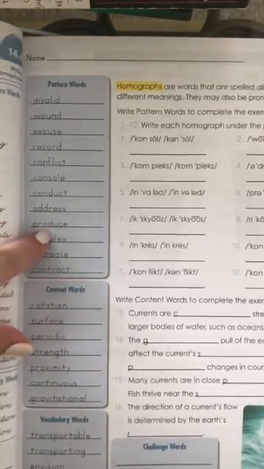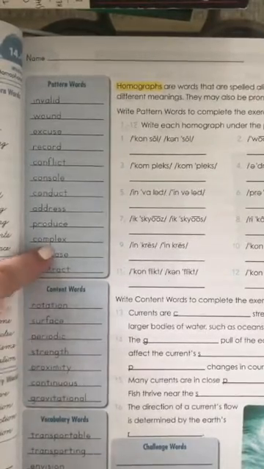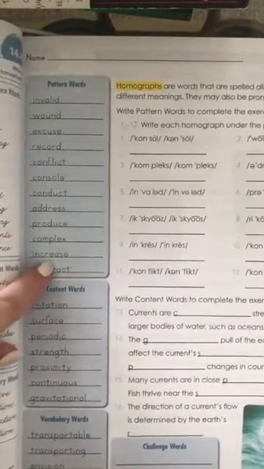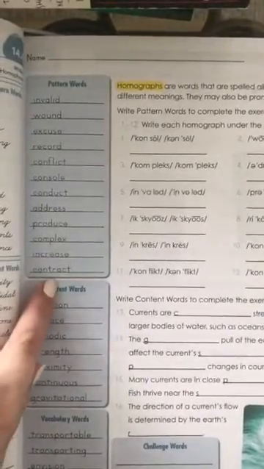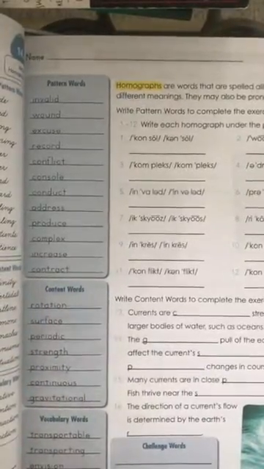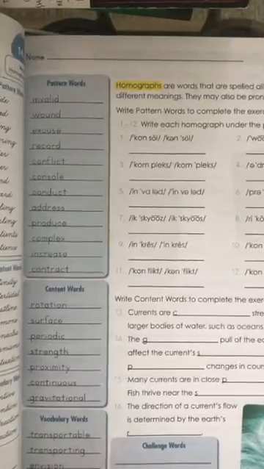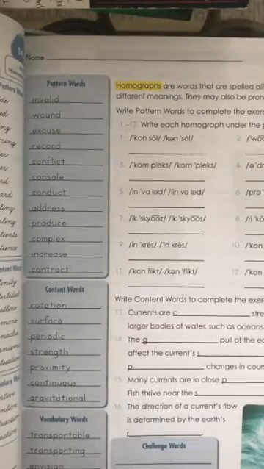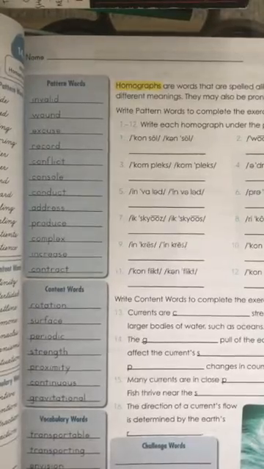Produce, produce. Complex, complex. Increase, increase. Contract, contract. Notice how they are kind of similar in pronunciation, but not quite. So that's why it's very important to pay attention to the slight differences in the ways these words sound.